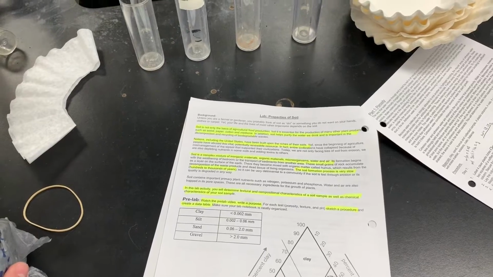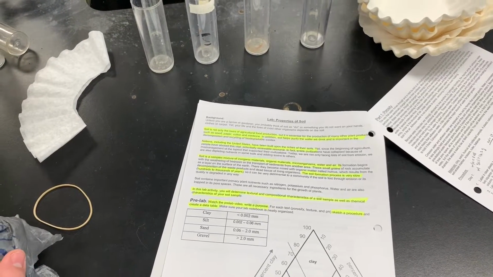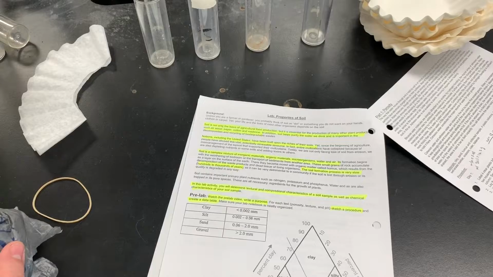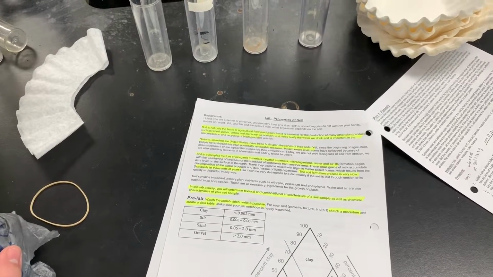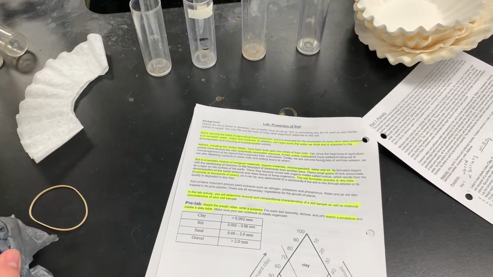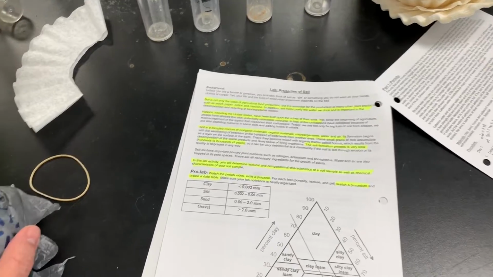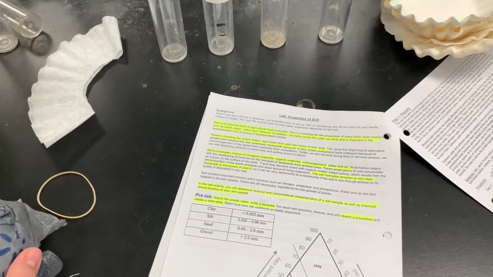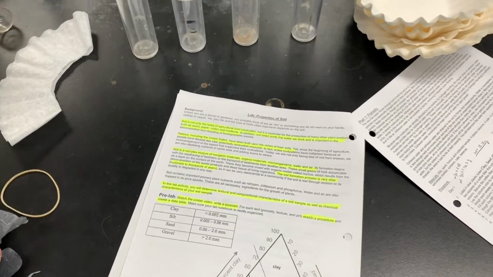In this lab activity, you're going to determine textural and compositional characteristics of a soil as well as chemical characteristics of your soil sample. So at this time, you're going to want to write a purpose, and then as you go through the lab, you're going to want to sketch a procedure and create data tables.